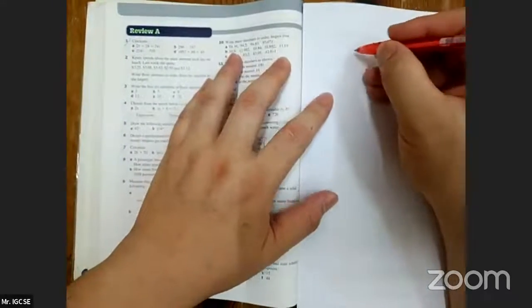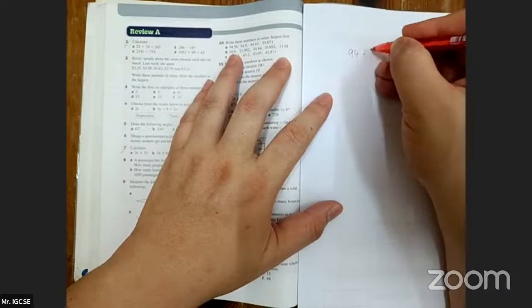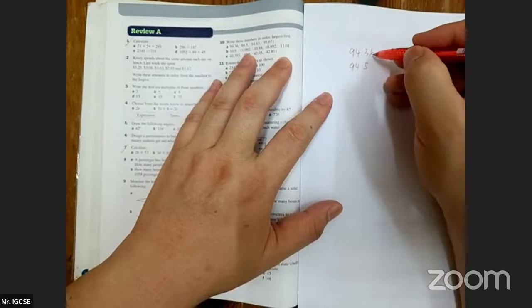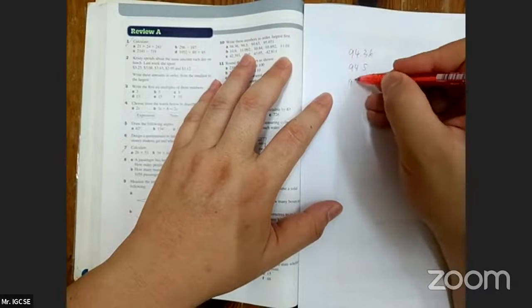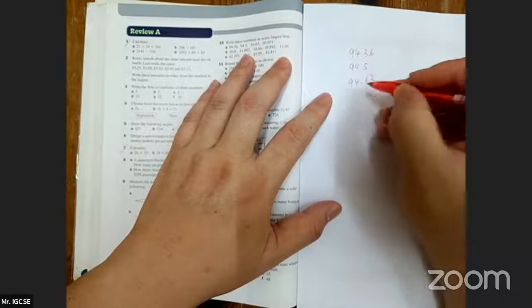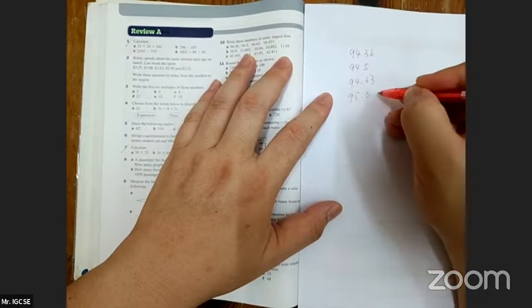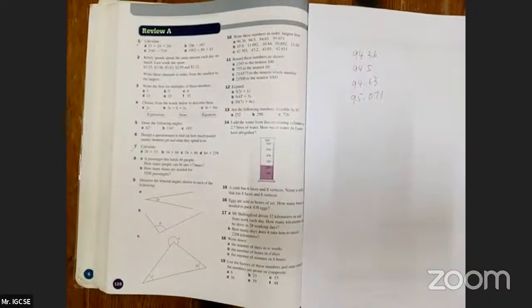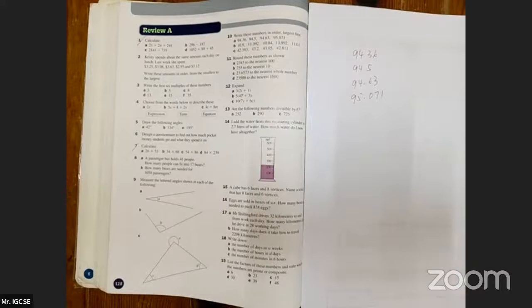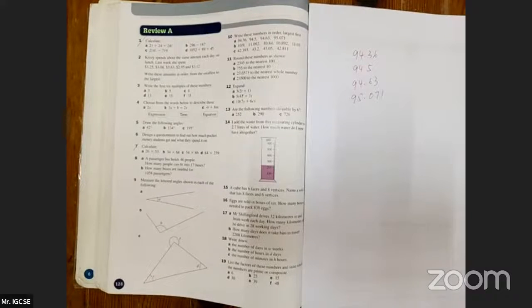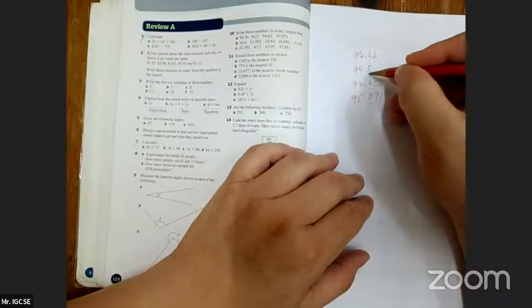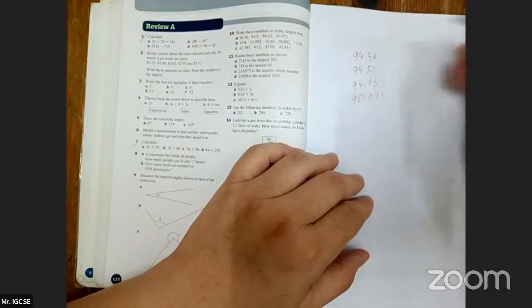So we have these numbers, can you see? 94.36, 94.5. Do you think this is 5 and this is 36? 94.63 and 95.071. The very first idea of solving this type of question, because it involves decimals, is that you need to add zeros to make the decimal places the same.